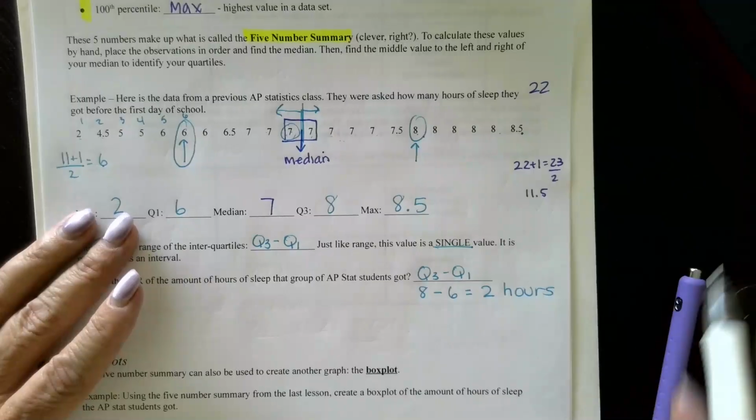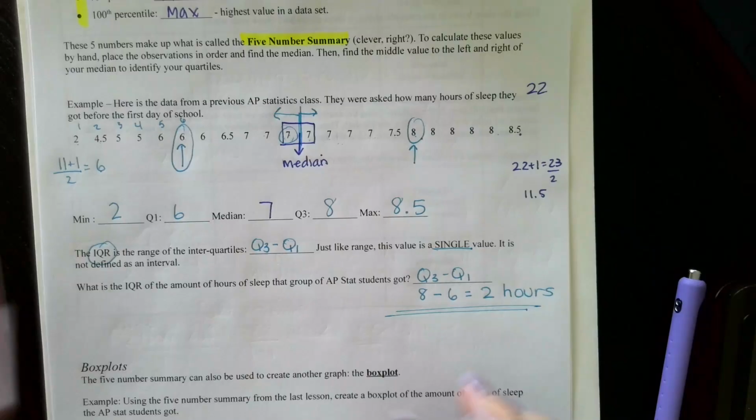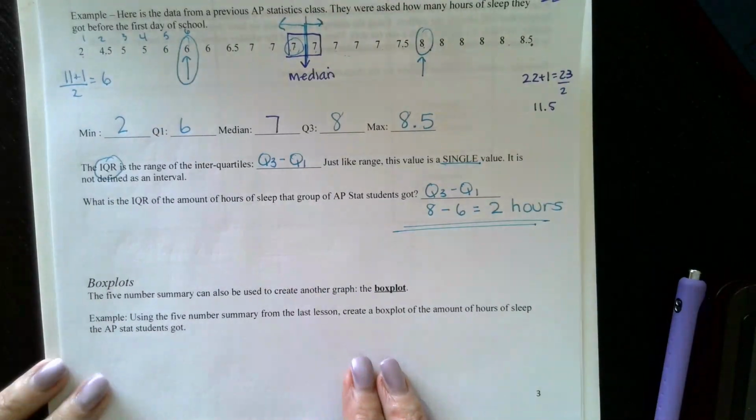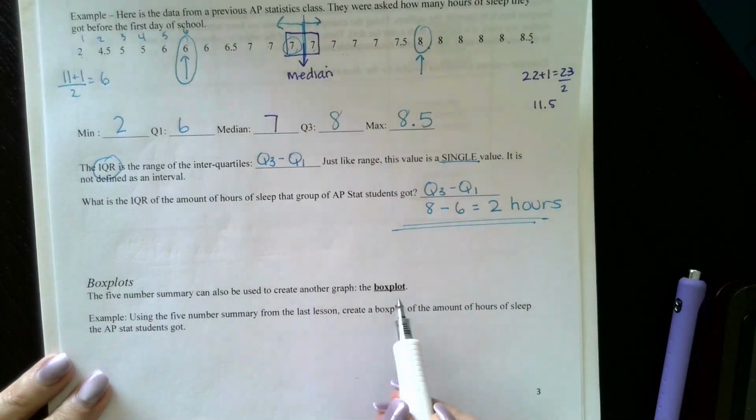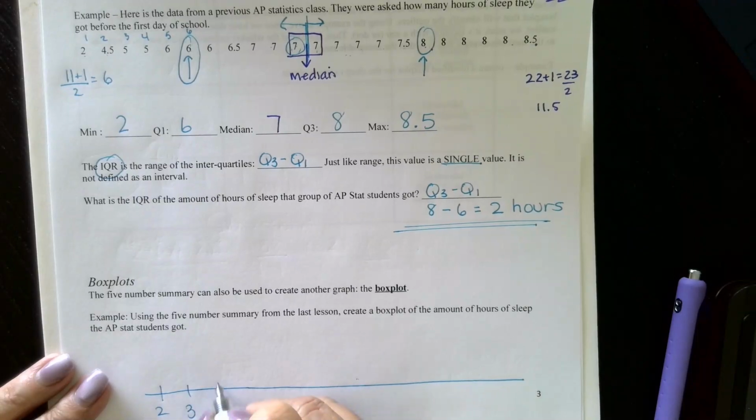Now, if I create a box plot, I'm going to show you how I come back to some of these numbers. So a box plot takes this 5-number summary and we look at it graphically. So here's what I'm going to have. I'm going to create hours of sleep.